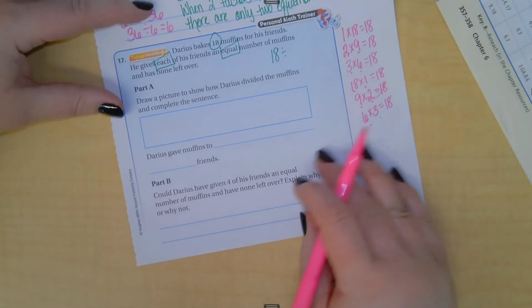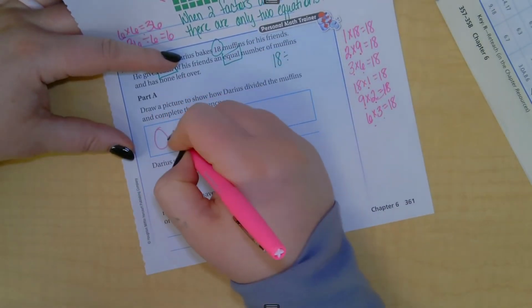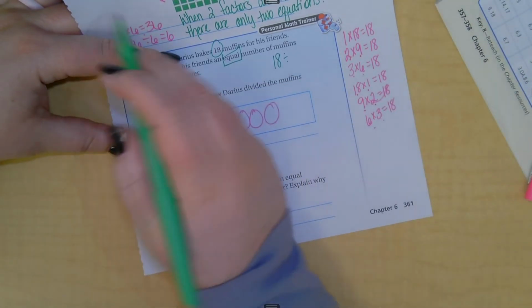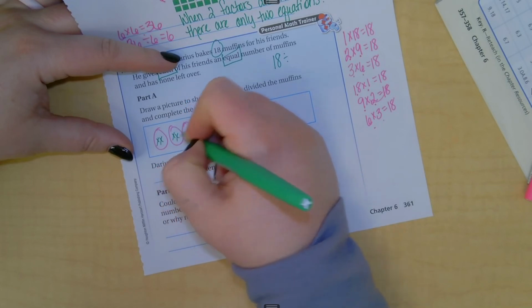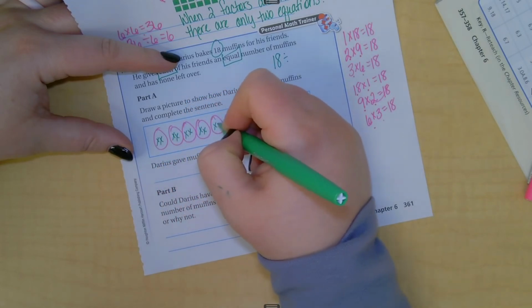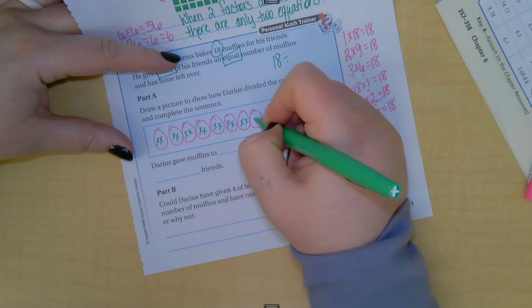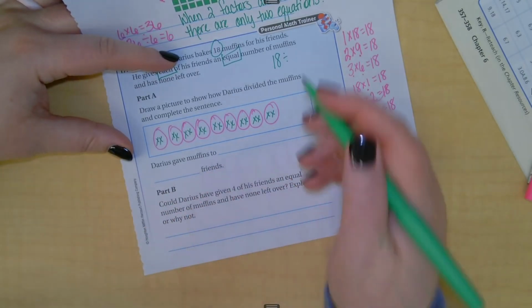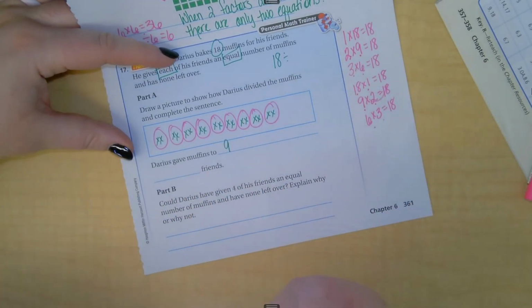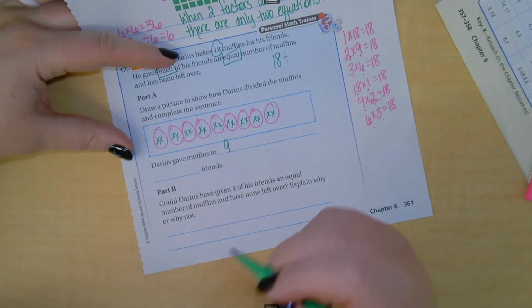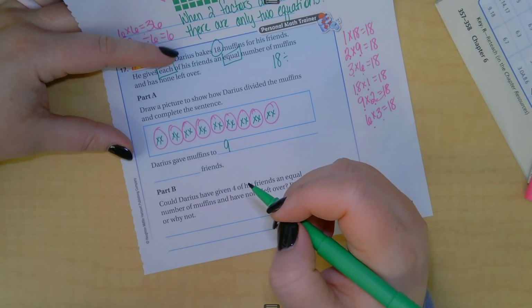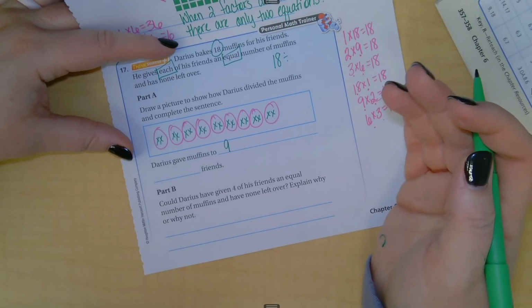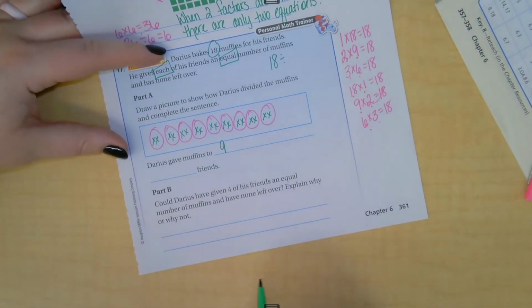So let's assume that Darius has 9 friends. 1, 2, 3, 4, 5, 6, 7, 8, 9. And he gave each of them 2 muffins. Then there's my picture to represent that. So Darius gave muffins to 9 friends. I don't know why the line is so long.